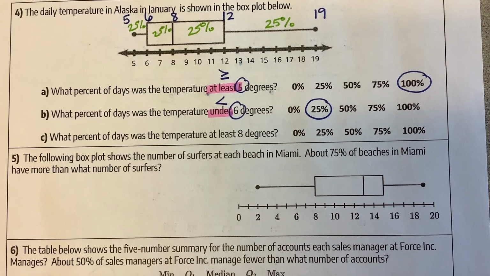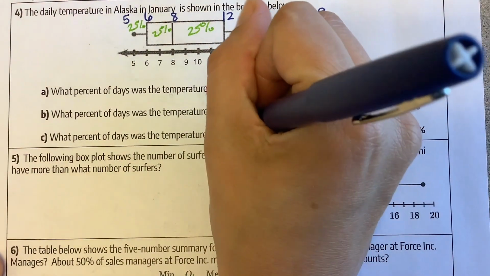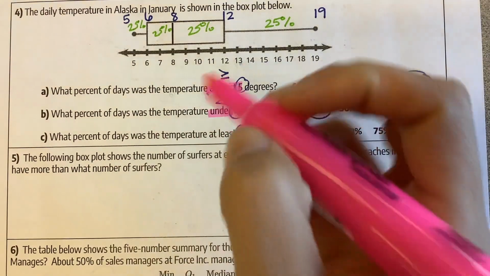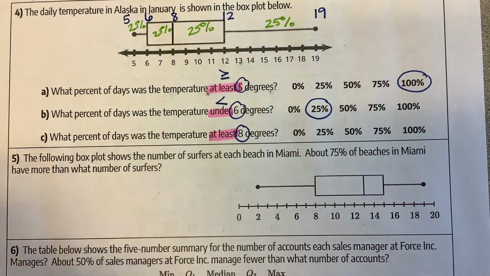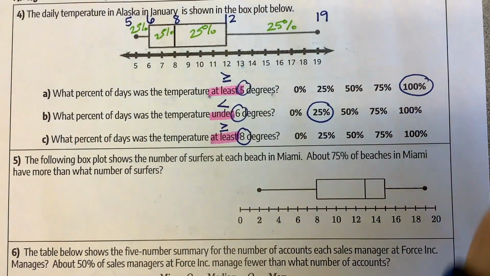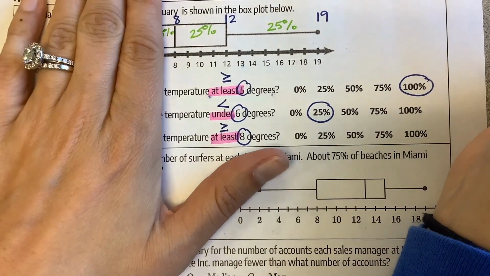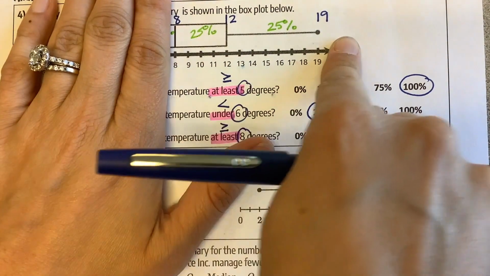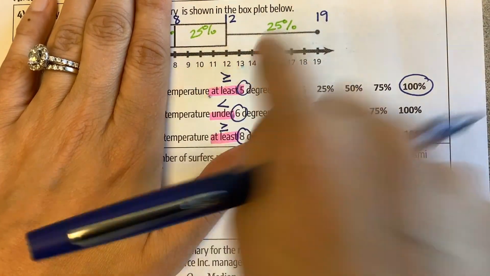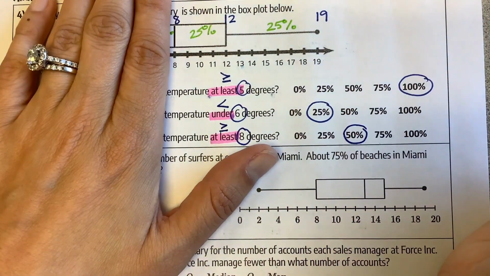Then what percent of days was the temperature at least 8 degrees? At least means greater than or equal to. Finding 8, blocking off my lower values, leaving open the higher values. 25 plus another 25 is 50.